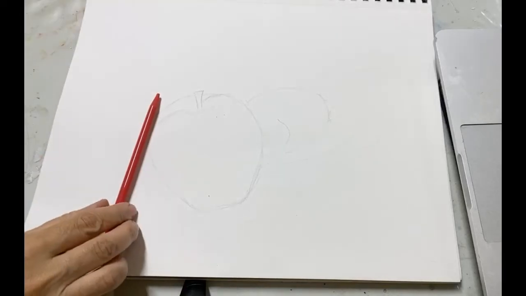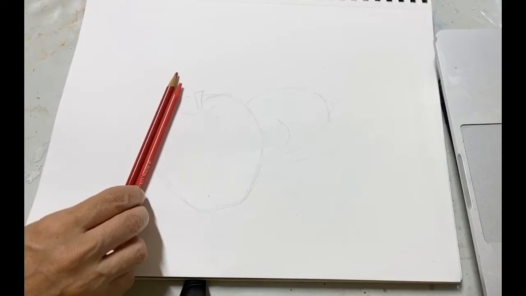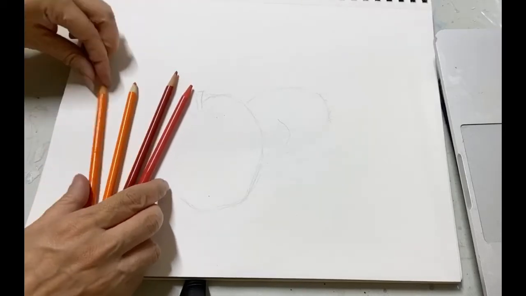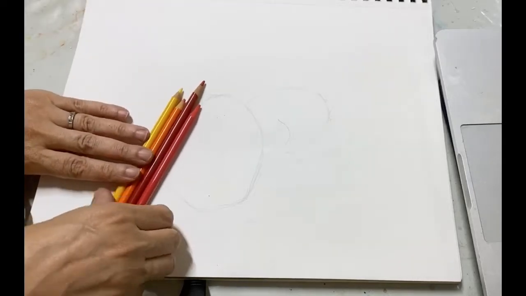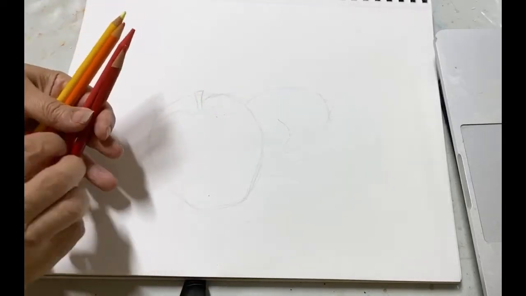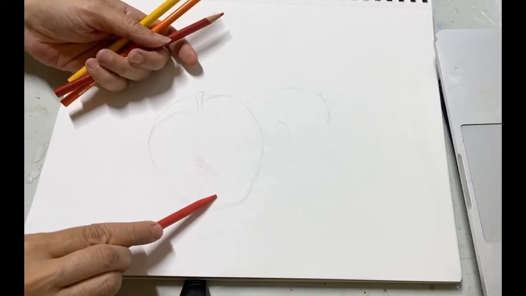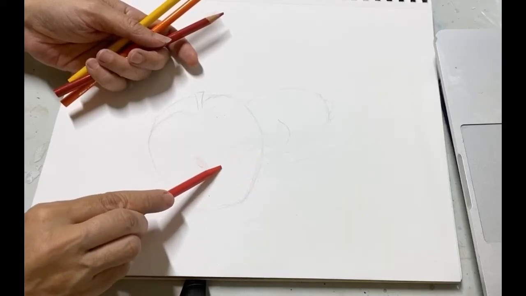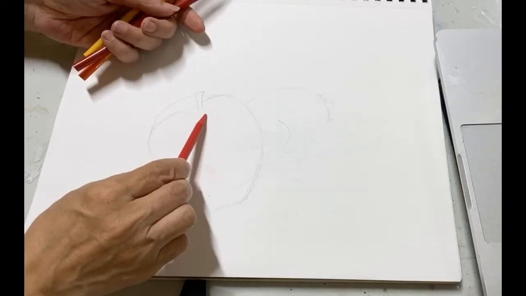Hello everybody, we're going to start our colored pencil technique today. For creating colored pencil technique, we first use the colors that we call local colors, the colors of our objects. I'm going to show you step by step how we create our drawing here.